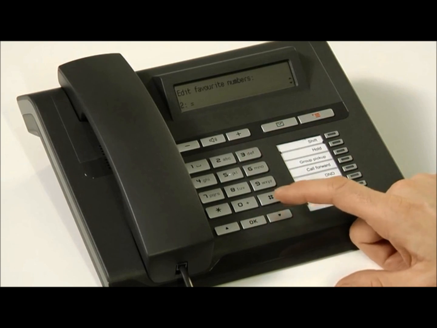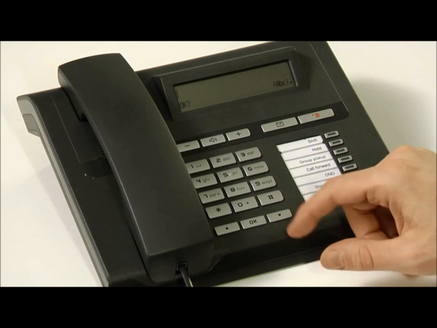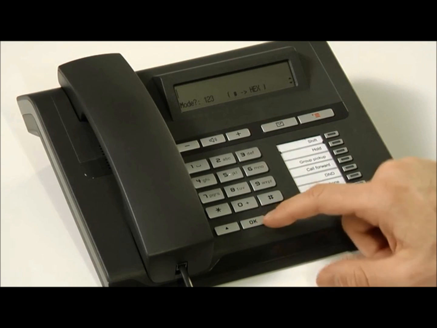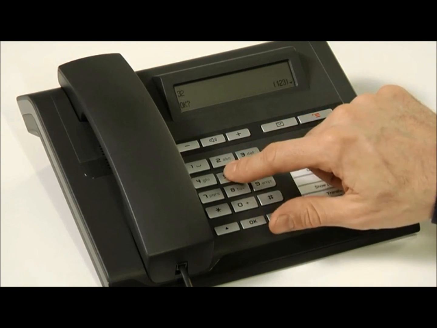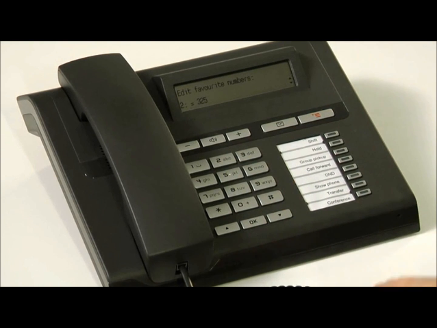Scroll down to the next entry you want, press OK, and repeat the process with the new number. You now have a list of numbers that can form a bit of a quick list every time you want to set call forwarding, so you don't have to manually enter each number every time.